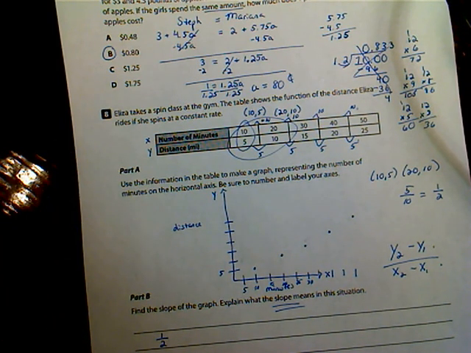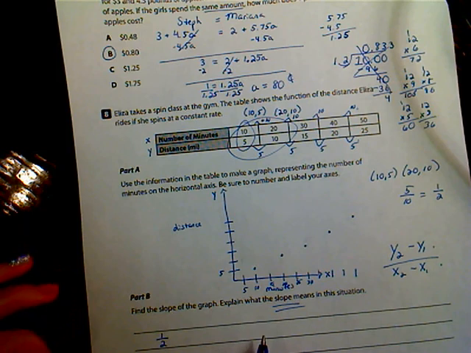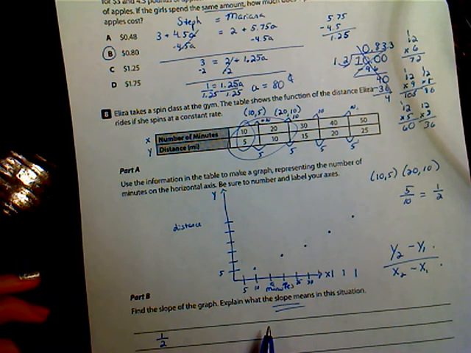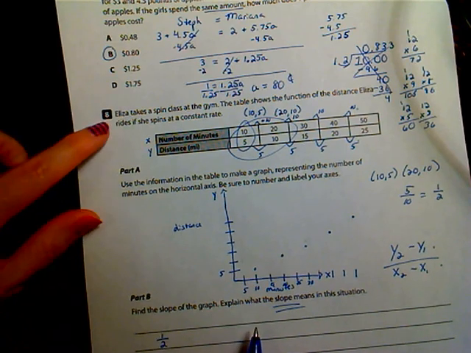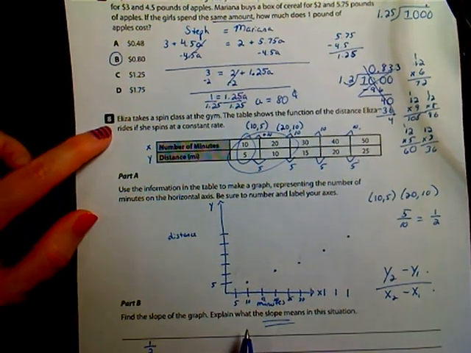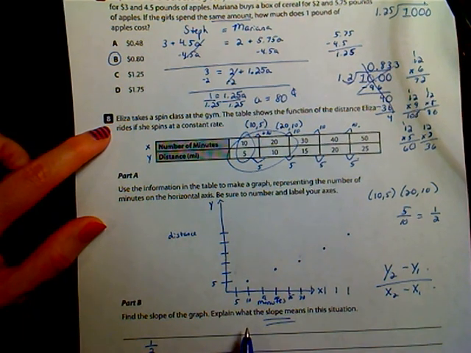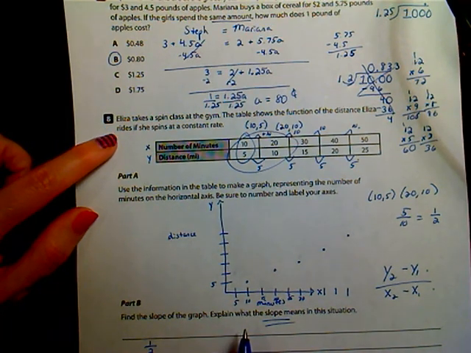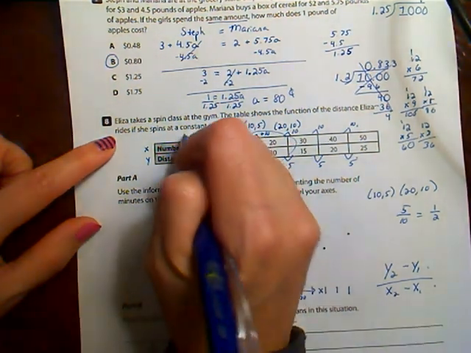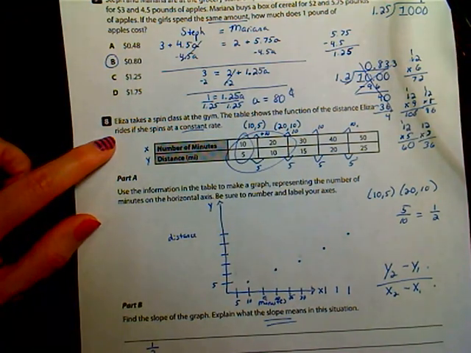Explain what this slope means in this situation. Well, the slope is talking about the distance in miles that Eliza rides each minute. So going back to the situation, Eliza takes a spin class in gym. The table shows the function. Remember, a function is where your x values do not repeat, of the distance Eliza rides if she spins at a constant rate. Constant means it's linear.